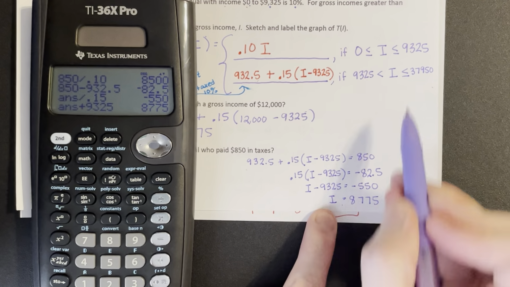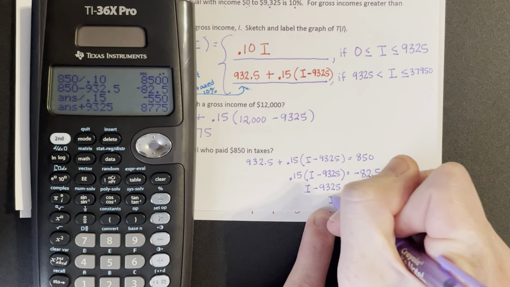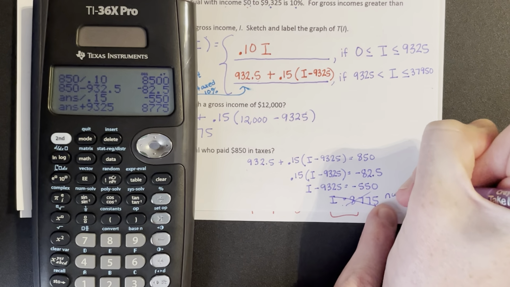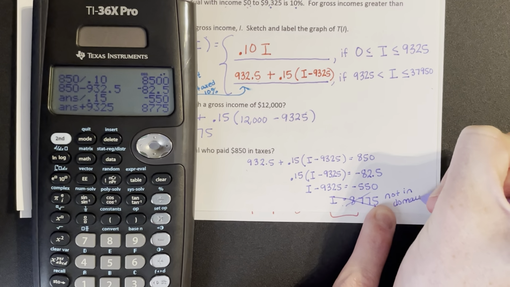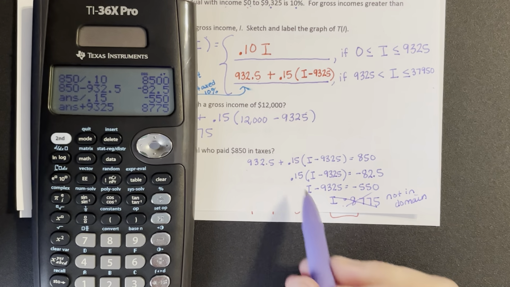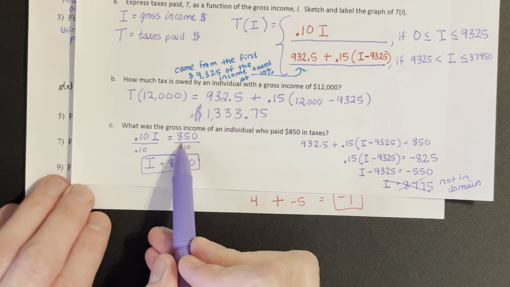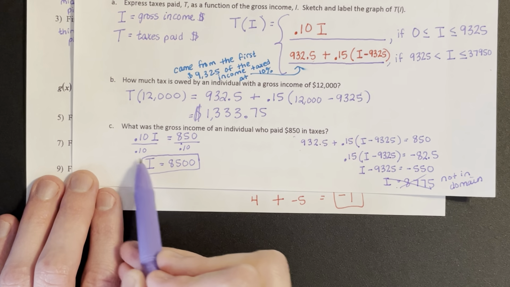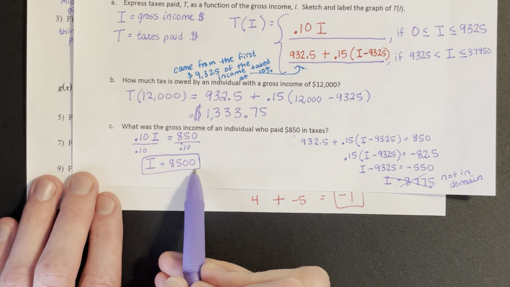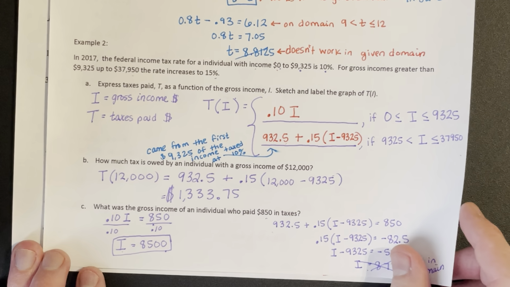This does not work in the domain that we were given for that second one. So that is not in the domain. So it's not possible that it's going to equal it in the second one. The only way that we had $850 of income tax was if the income was $8,500. So there are a few of these in our lab manual for you to practice as well.